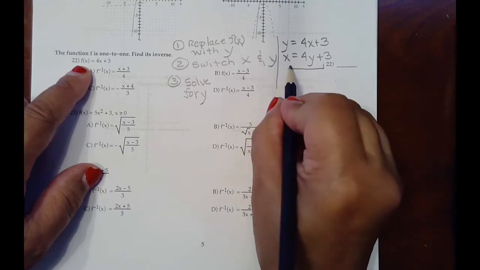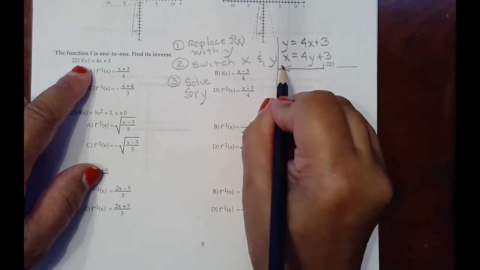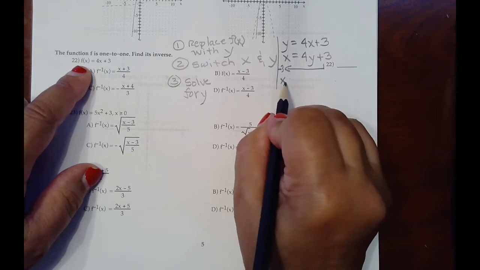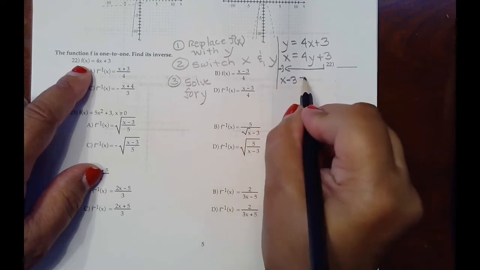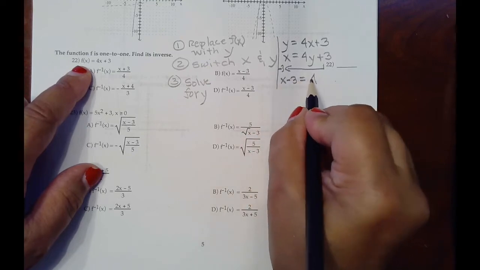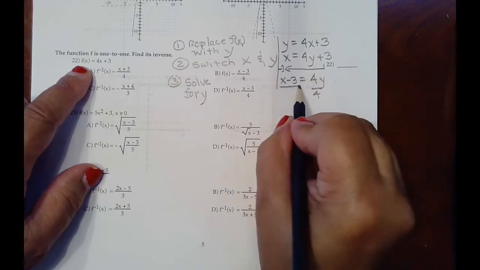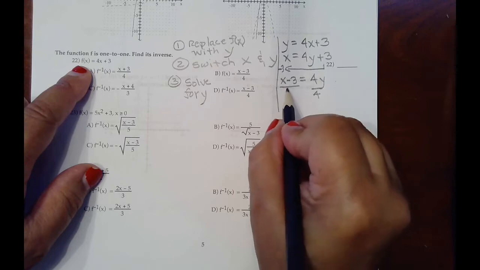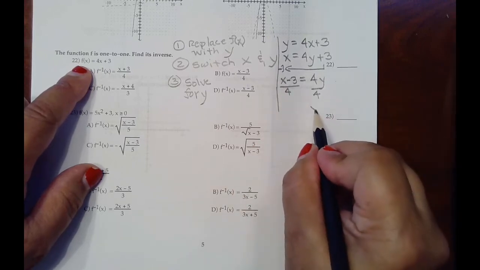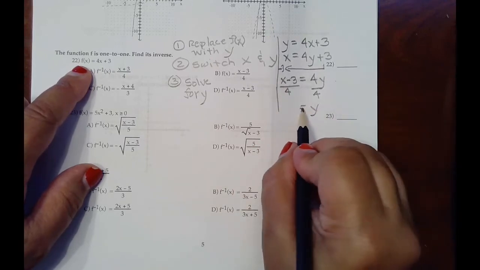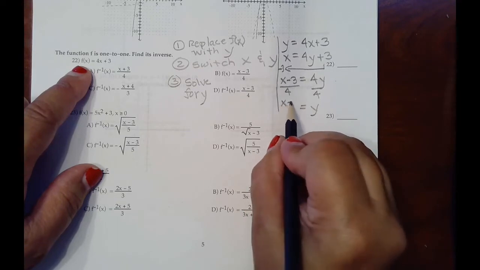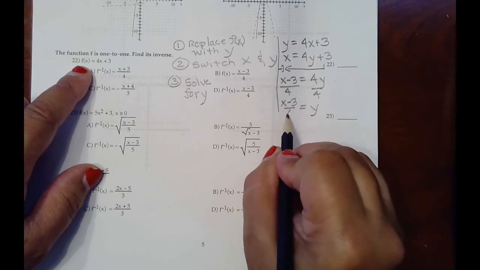So we're going to move this 3 over here, at which point it would become -3. So now you'd have x minus 3 on the left and just a 4y on the right. You would then divide by 4 to isolate that y. Likewise on the other side, and this would end up being your inverse function, x minus 3 over 4.